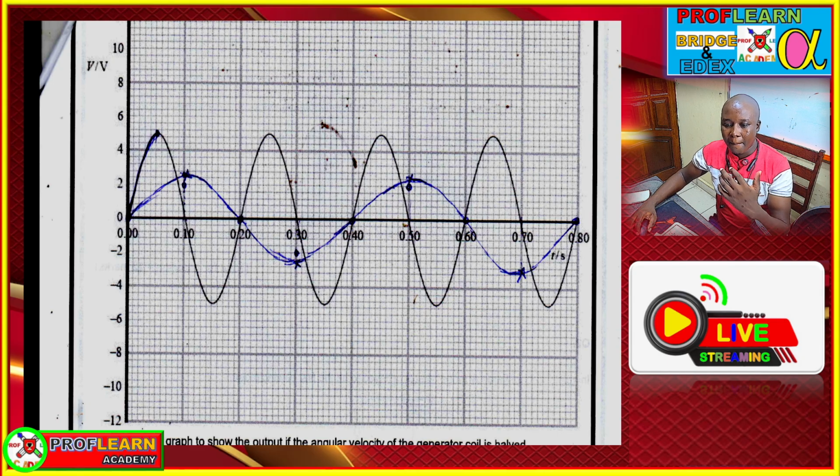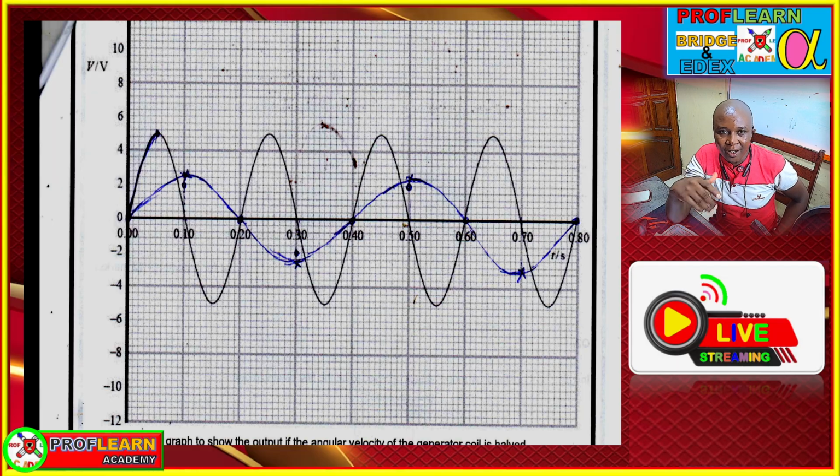The time period is going to increase. At the same time, the amount of induced EMF is going to decrease by a half, because the rate at which the coil is going to cut through the magnetic field is going to decrease. That's the reason why the current is going to reduce.